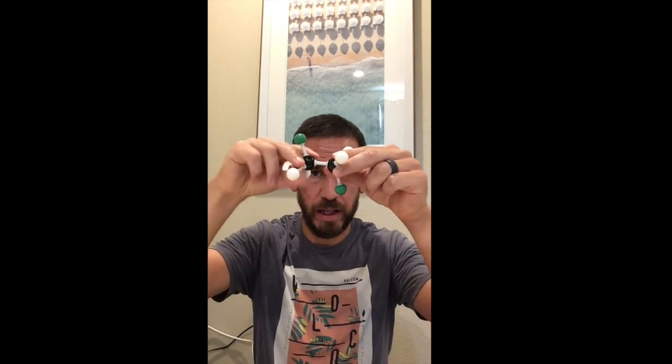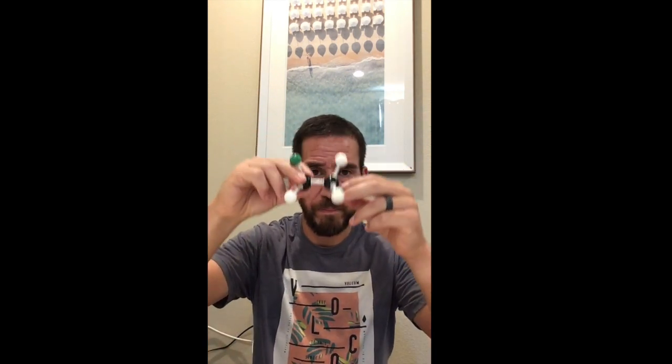Okay, so what I want to do to kind of emphasize the point is I'm going to switch out 2 of these hydrogens for green, and so that way we can kind of keep an eye on what I'm referring to. Okay, so now what we've got is a hydrogen sticking up and a hydrogen sticking down, right?